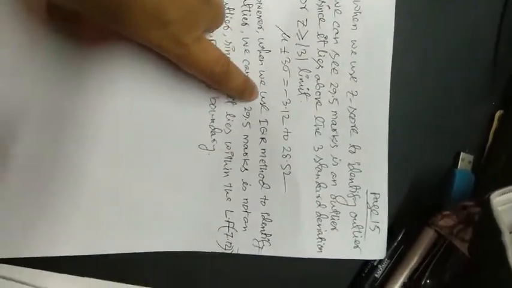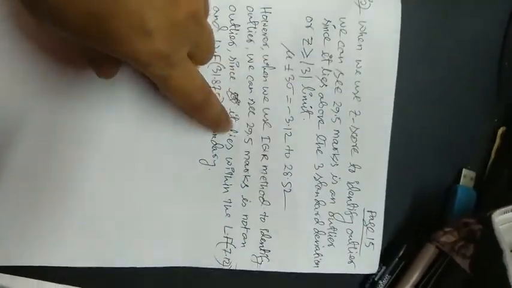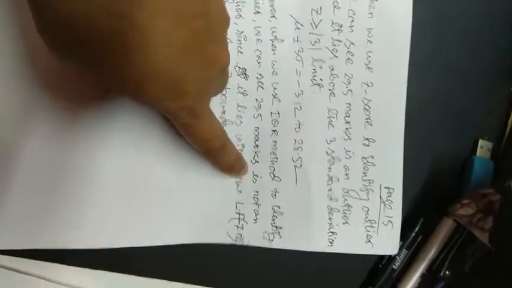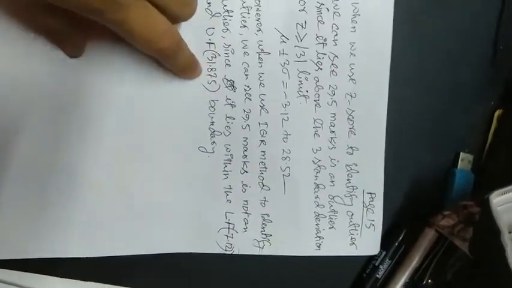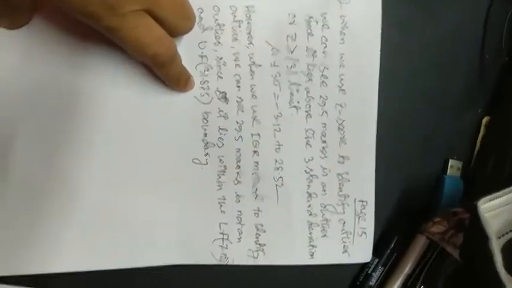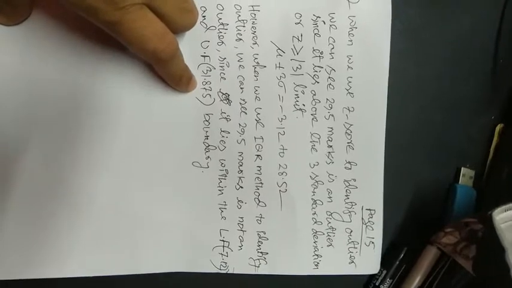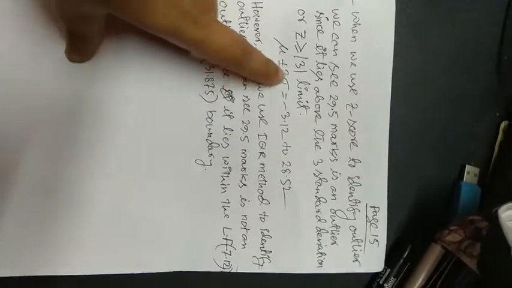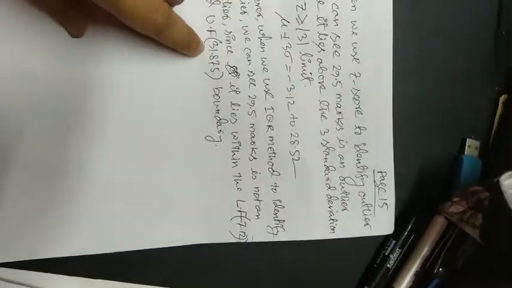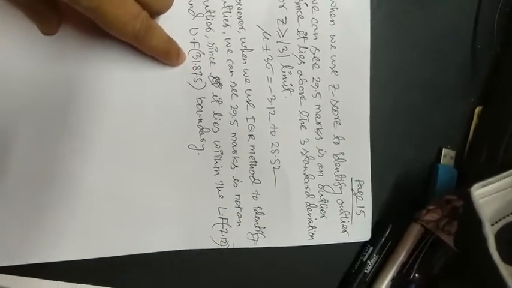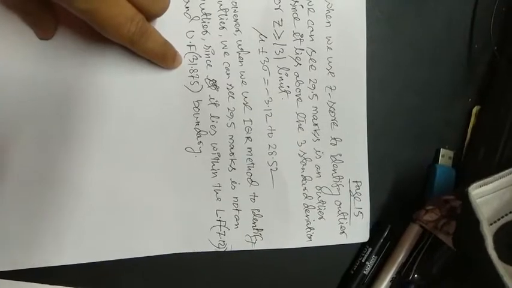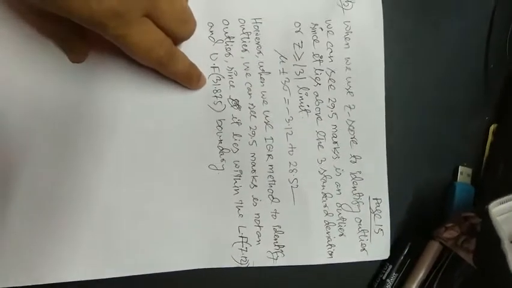However, when we use the IQR method to identify outliers, 29.5 marks is not an outlier since it lies within the lower fence and upper fence. We calculated the upper fence, which was 31.875, and you can see 29.5 marks is within this upper fence limit. So when we use the IQR method, 29.5 marks is not an outlier.